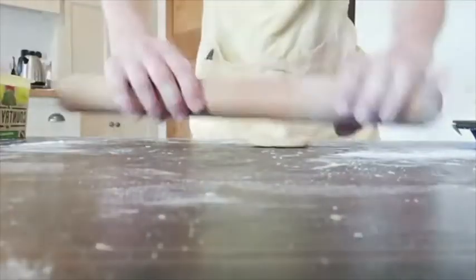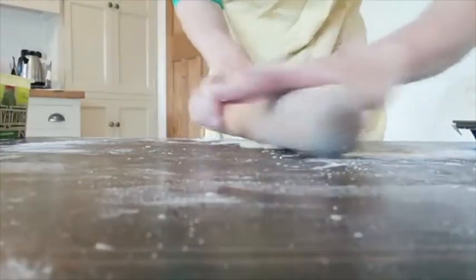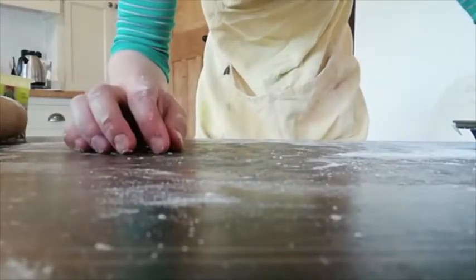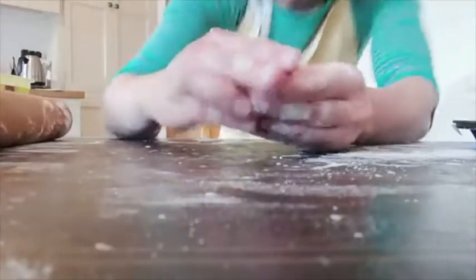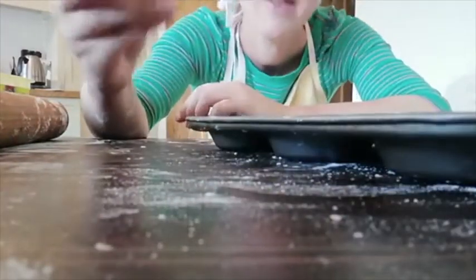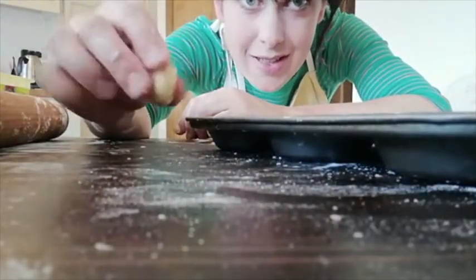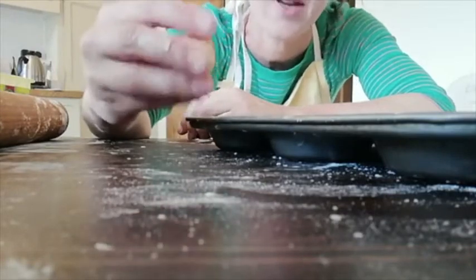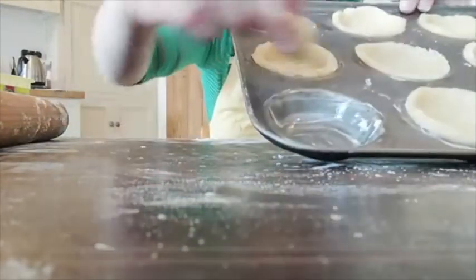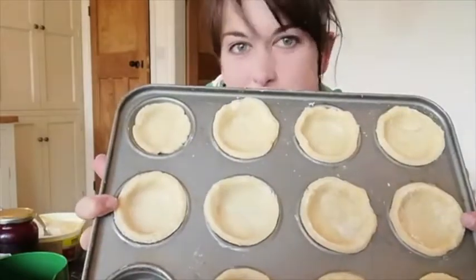Right, make one. What do you do with this last little bit of pastry, everyone, eh? I'm just going to pop it in. And I'm going to put my poor little sacrificial bit of pastry in there. Boop, there we go. Should we put the jam in? Why not?